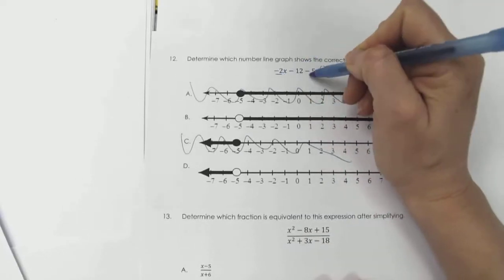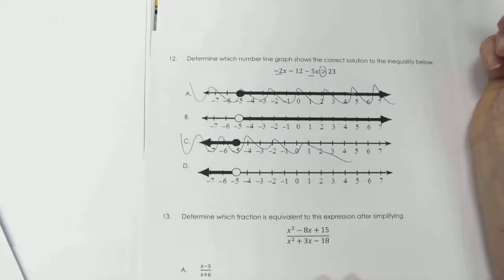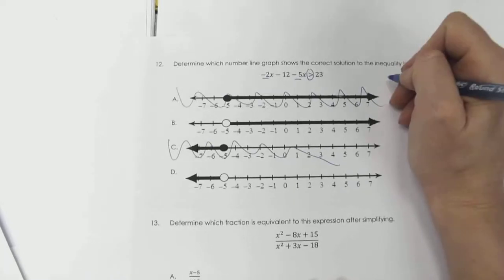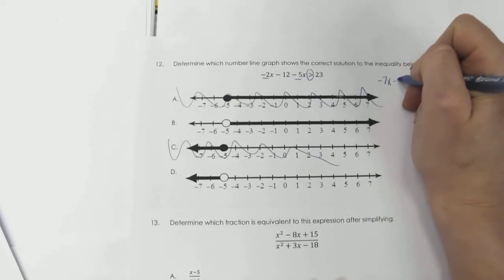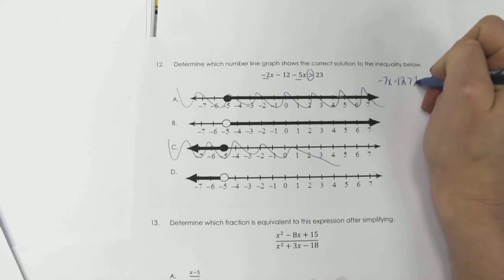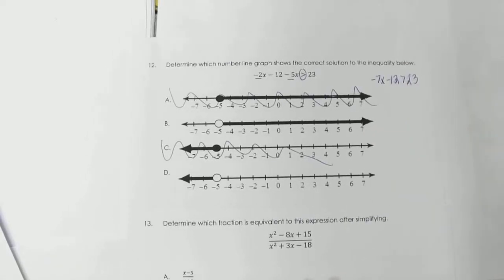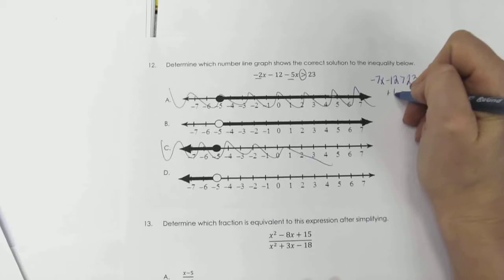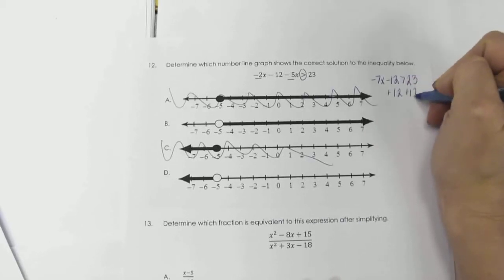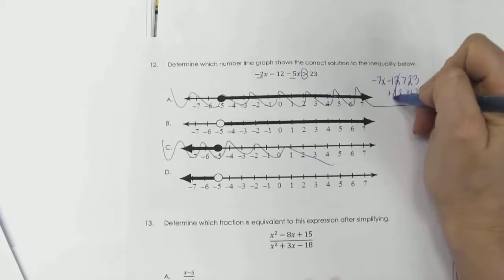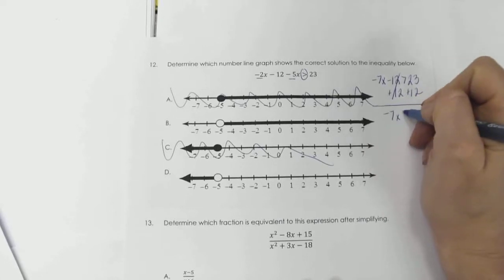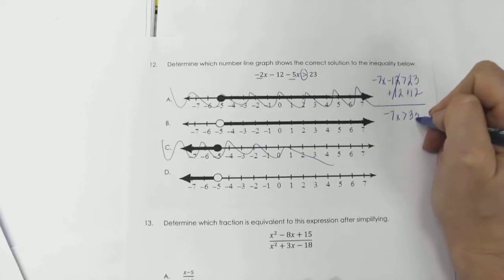I'm going to combine like terms on the left. Negative 2x and negative 5x would give me negative 7x. And I'm going to write the rest of the inequality down. Then I will add 12 to both sides. When I do that, I get negative 7x is greater than 35.